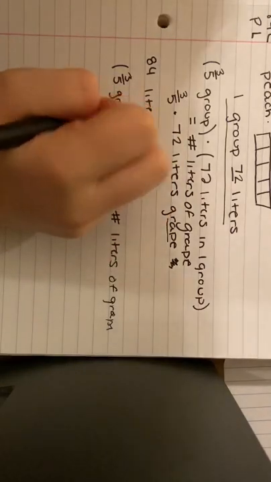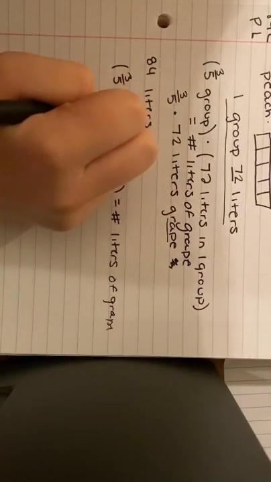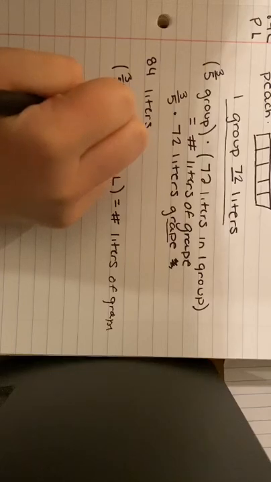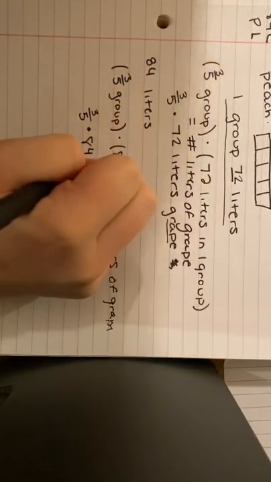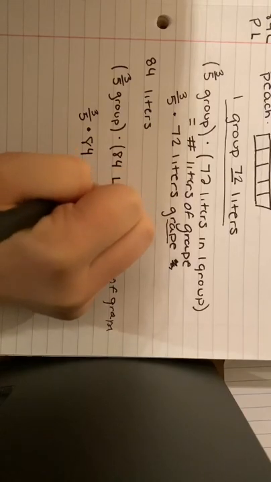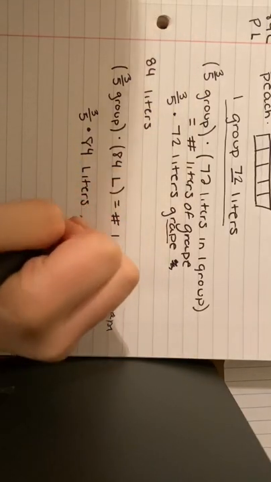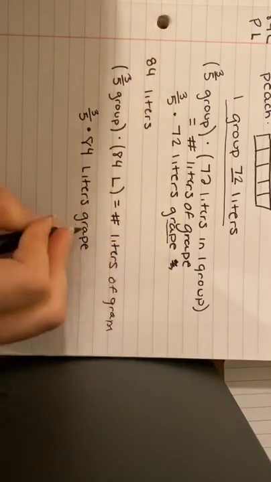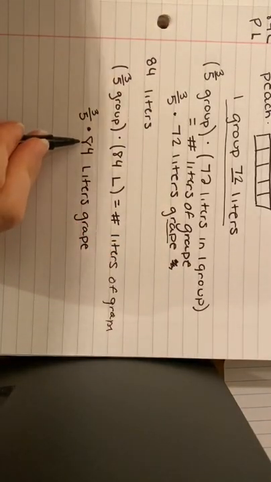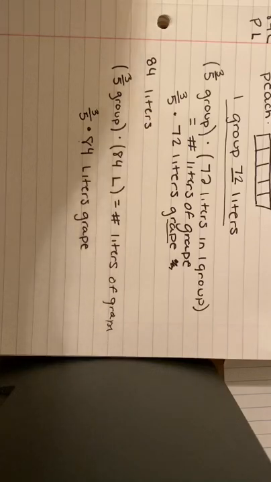So, written simplified like the last one, you do 3/5 times 84 liters, and this will tell you how much grape you need for every 84 liters of peach.